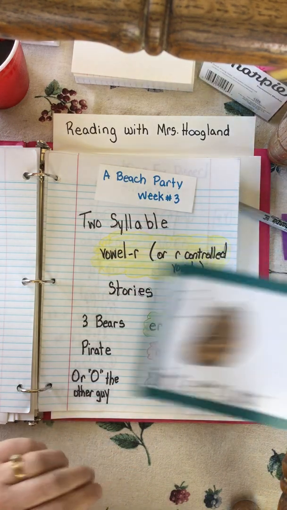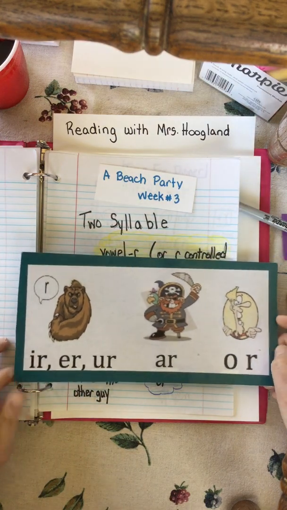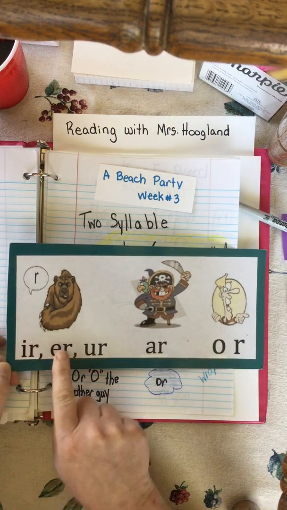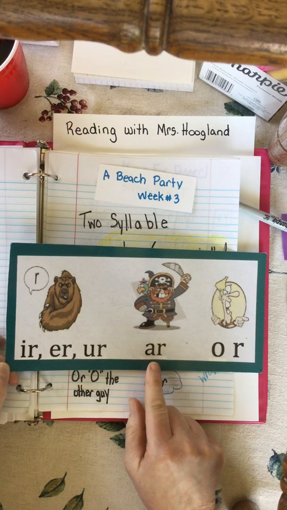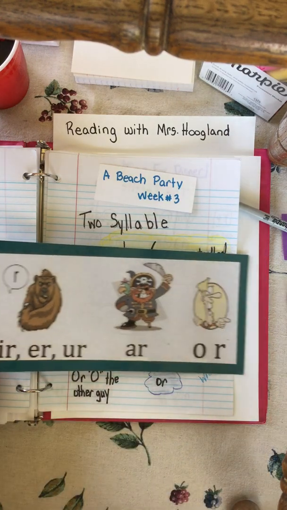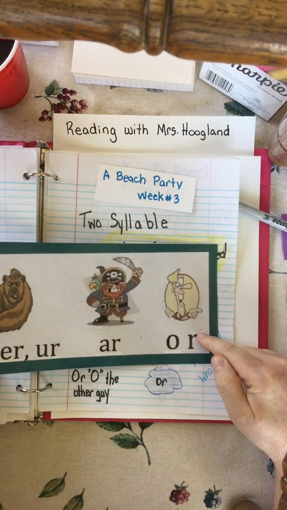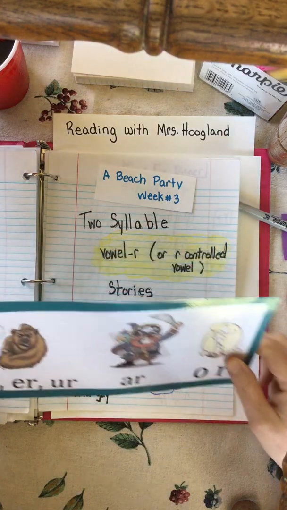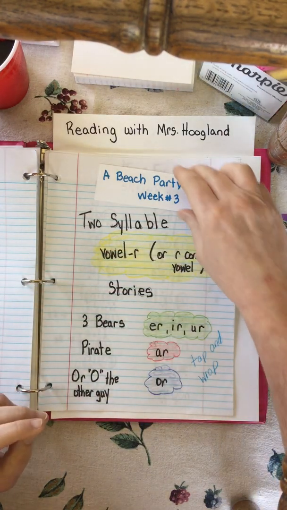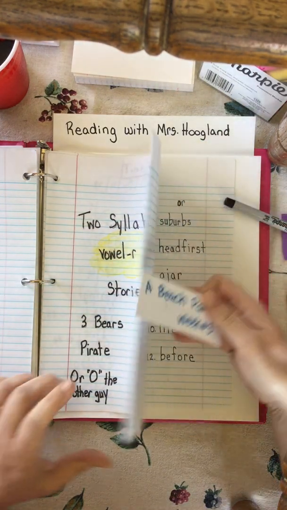Now this is a visual for you. So if I just put this here, we say the 3 bears. We go, the pirate, me mateys, and we have the or, O, the other guy. All right, friends, let's get to our words for this story.